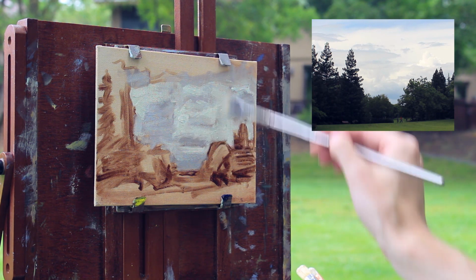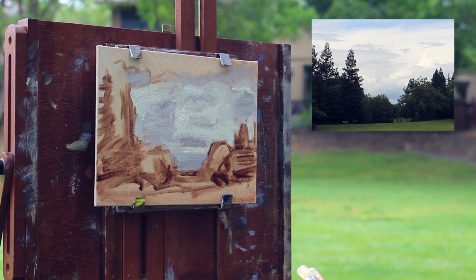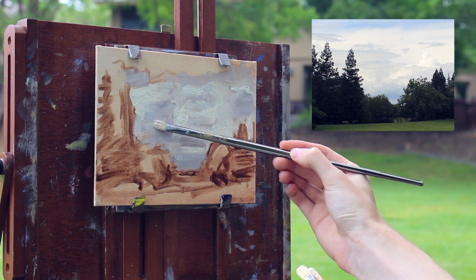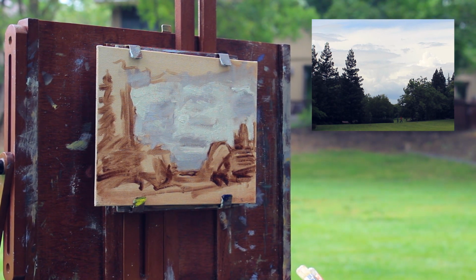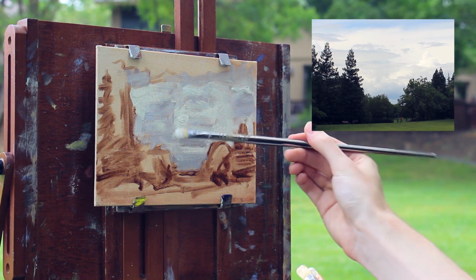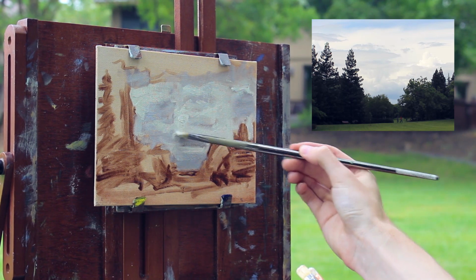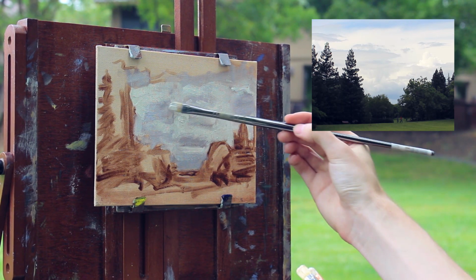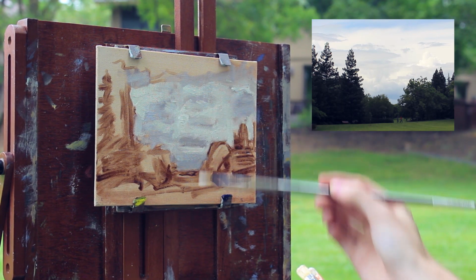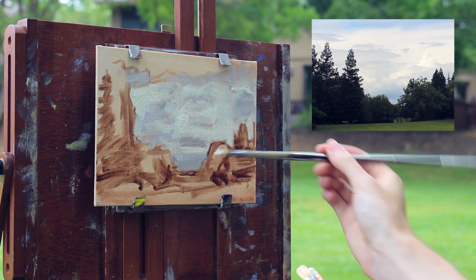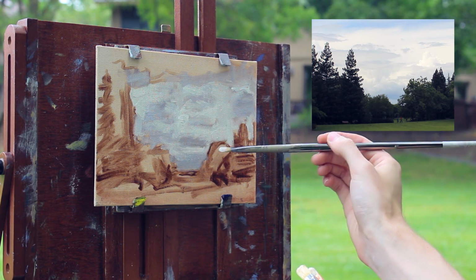So I can kind of see, I kind of have it in blocks right now, and I want to change that. Trying not to chase those cloud shapes out there, they're constantly changing.